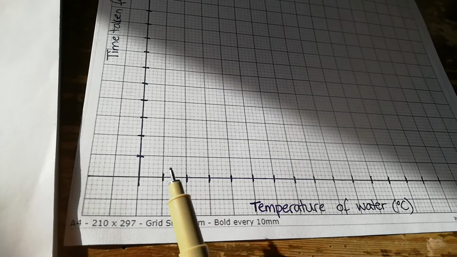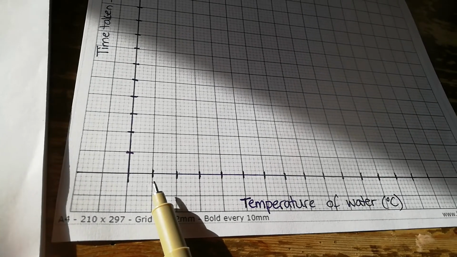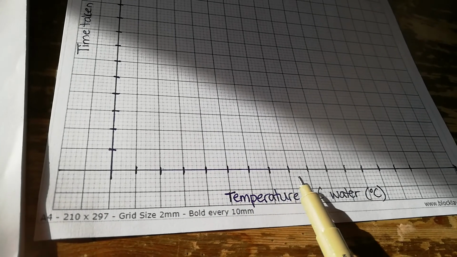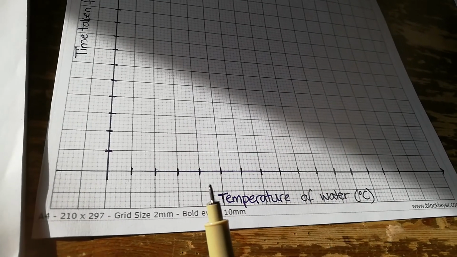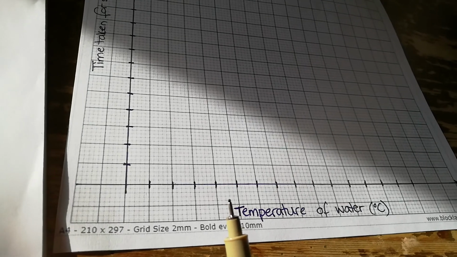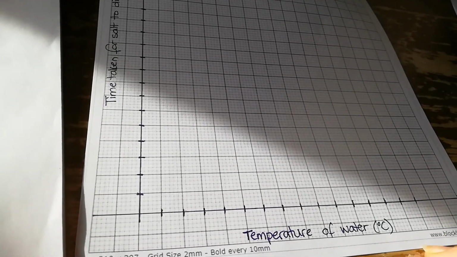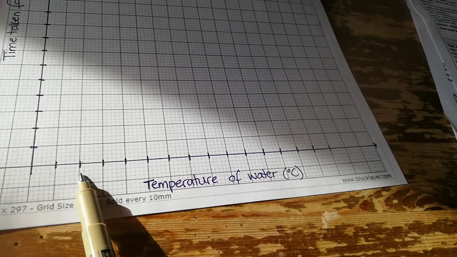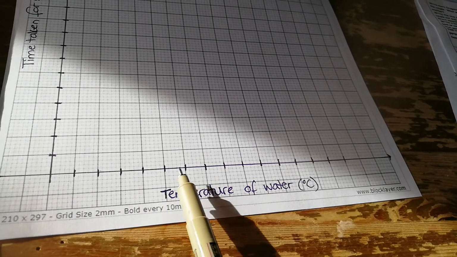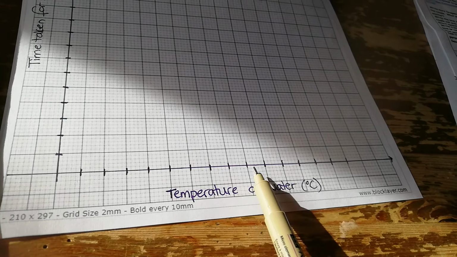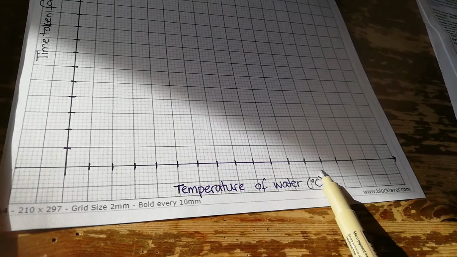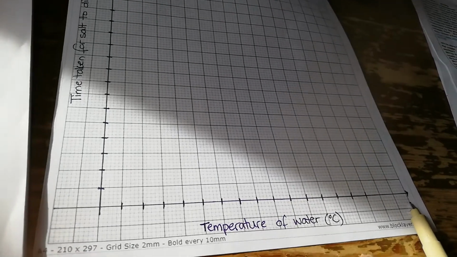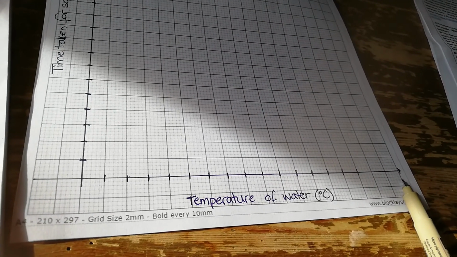Could we go up in 1s and get to 90? We're going to try different ones. So 1, 2, 3, 4, 5, 6, 7, 8, 9, 10. We're not going to get up to 90 going in 1s. Well, if we can't get up in 1s, we're unlikely to be able to get up in 2s. Shall we try 5s? 5, 10, 15, 20, 25, 30, 35, 40, 45, 50, 55, 60, 65, 70, 75, 80, 85, 90. We could, but it would be a bit of a squash.